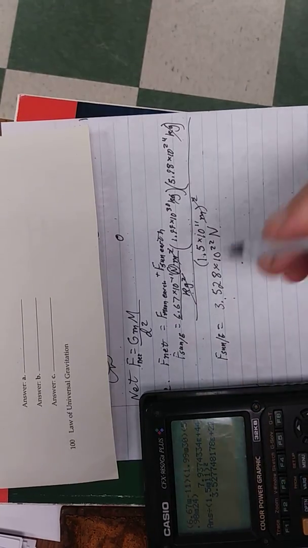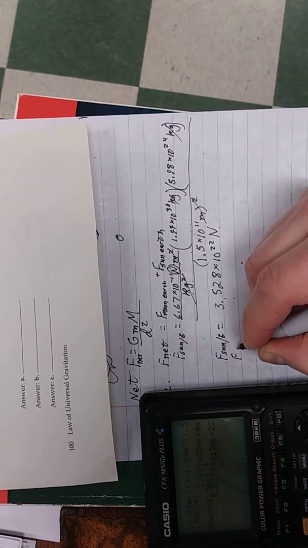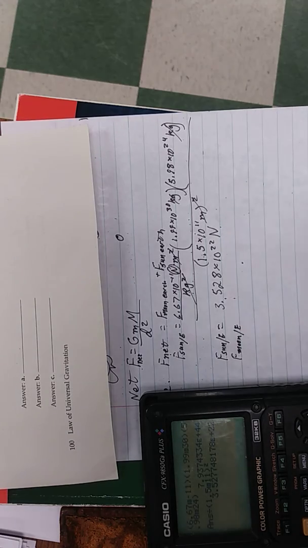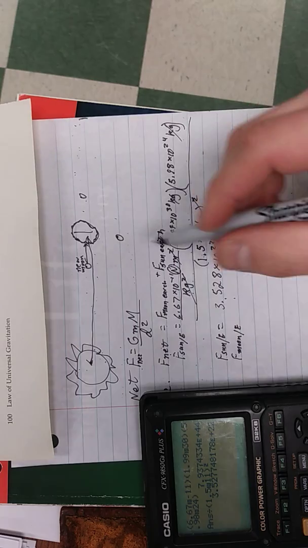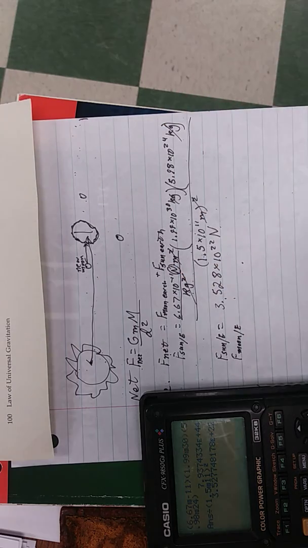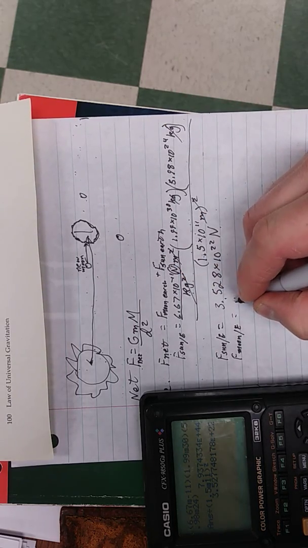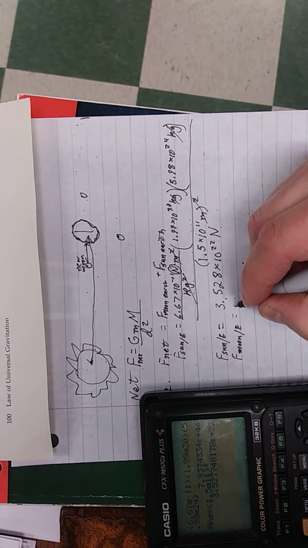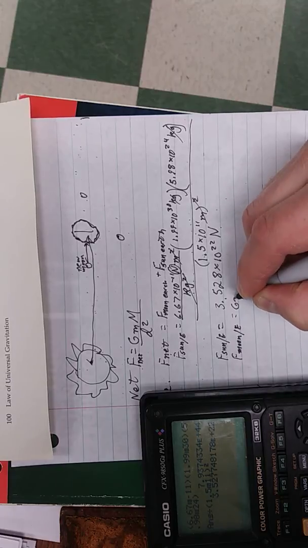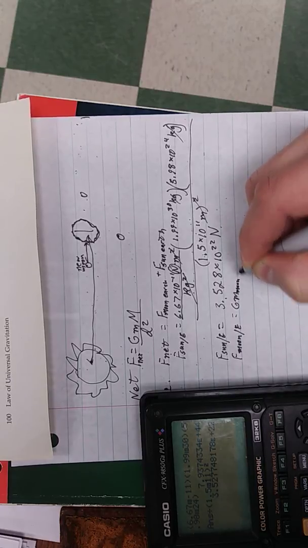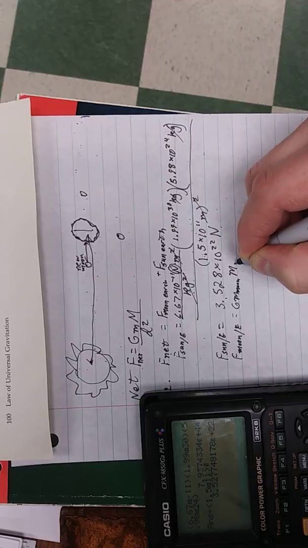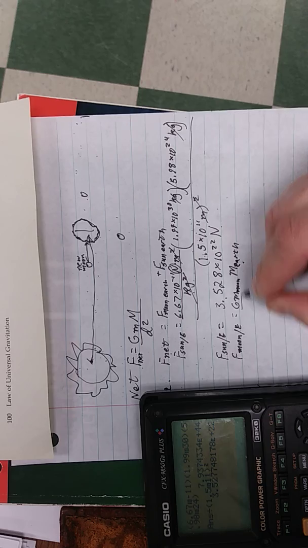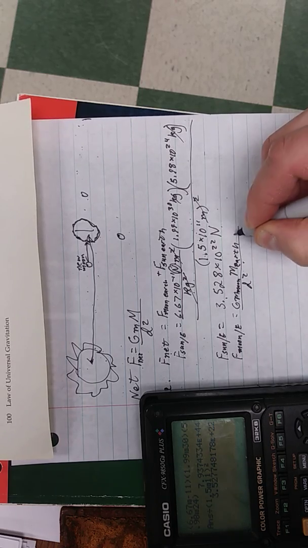All right, now we've got to calculate the force of the moon on Earth. In all cases, the force of the moon on Earth is going to be the same because that distance is never changing. So we're going to go ahead and use the same equation, G times the mass of the moon times the mass of Earth, over the distance squared.